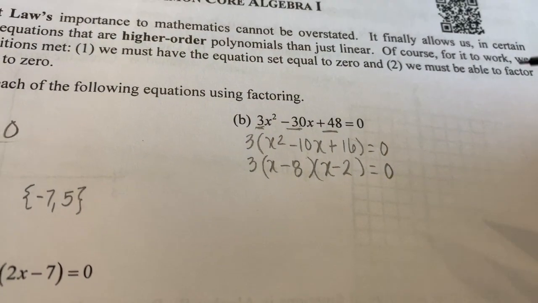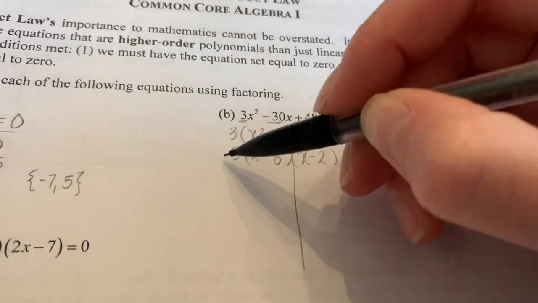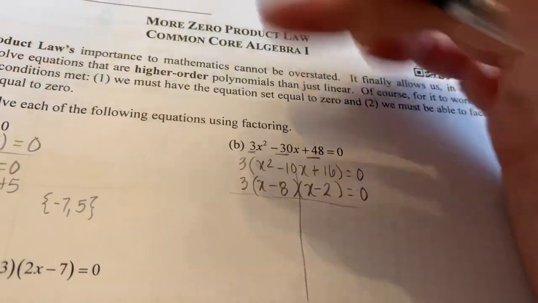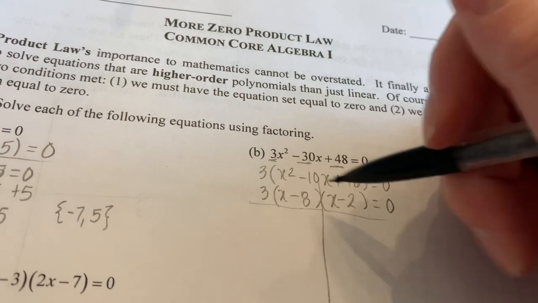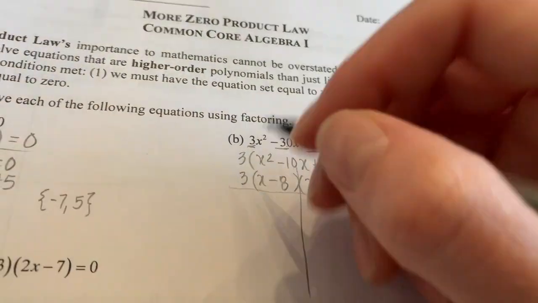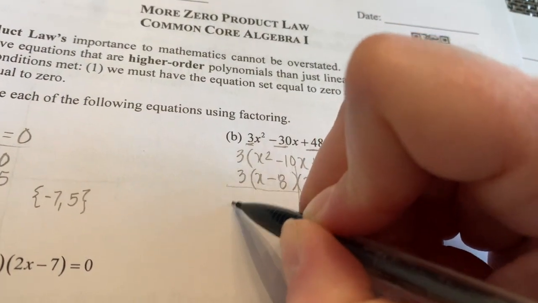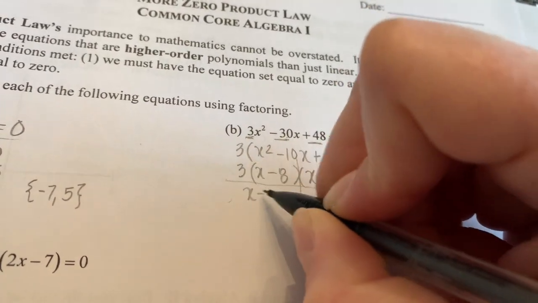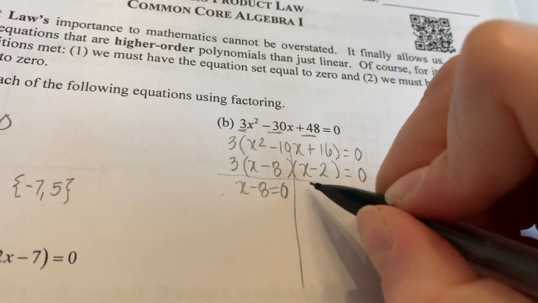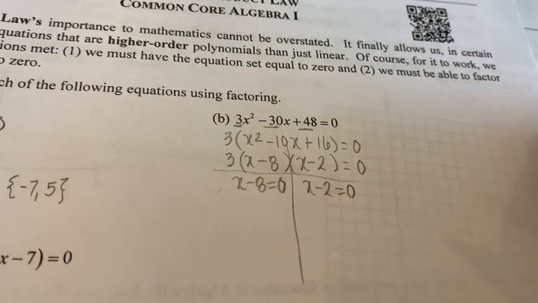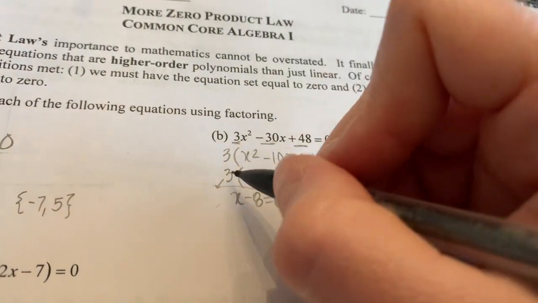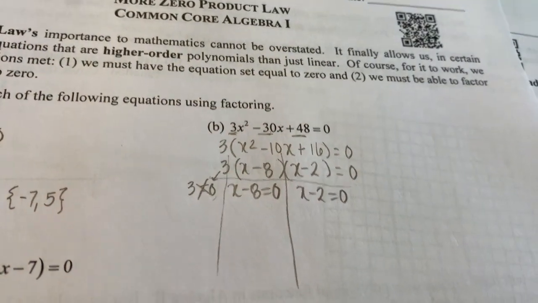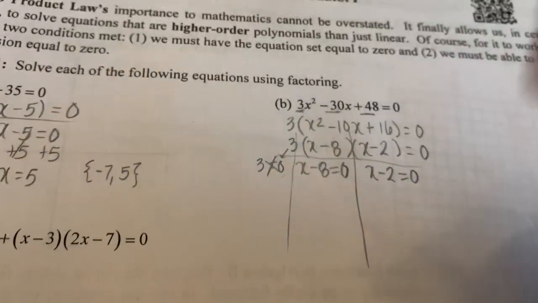Okay, so now I'm fully factored, and I'm going to split this up and set them both equal to 0. Remember that if you have a coefficient outside like this, it does not change anything about your answer. You can actually just get rid of it, because what it's really saying is that 3 equals 0, right? And that's not the case. So we're really just going to ignore the 3, and we're going to keep x minus 8 equals 0 and x minus 2 equals 0. Just to clarify, the reason why is because this is technically its own section. 3 equals 0 is not true, so we're going to just ignore that. Okay? Now we solve.